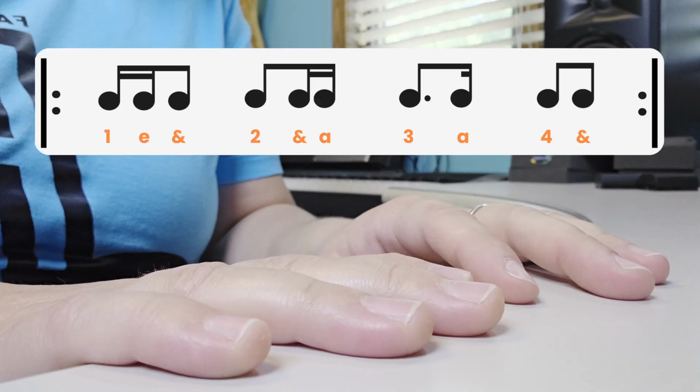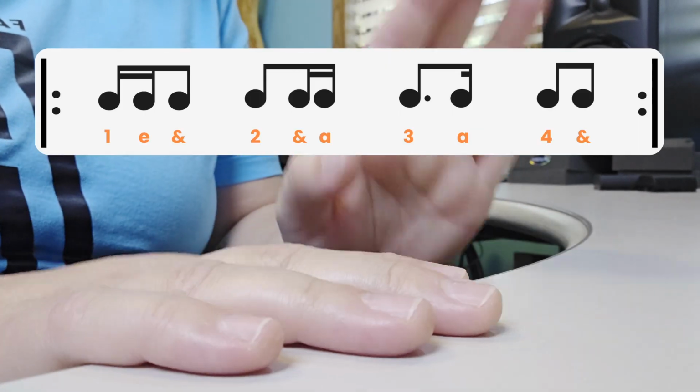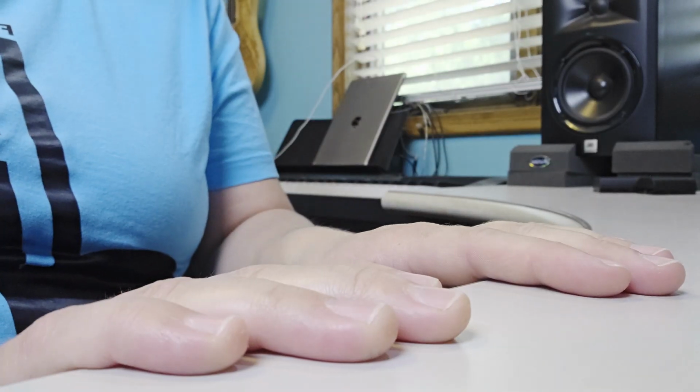So we're tapping it out. We're just gonna tap solid 16ths, and then we're gonna say our rhythm over it. So you could imagine it might go something like this. 1 E and 2 and a 3, a 4 and. Using this tapping technique helps you keep exact time so you can find the right rhythm.